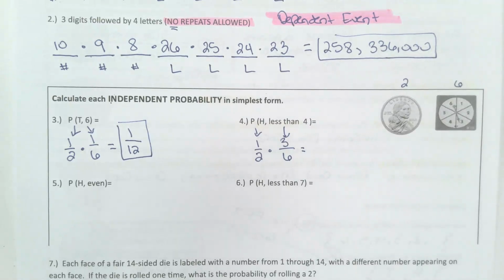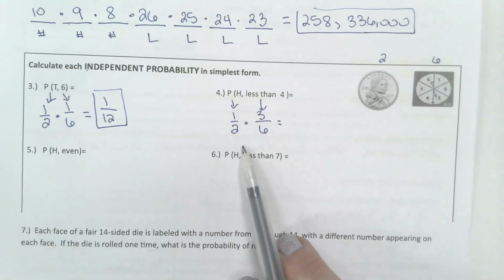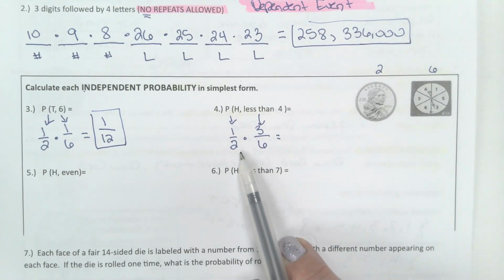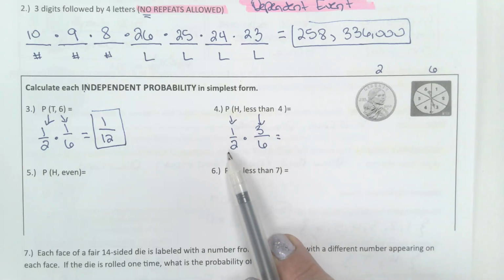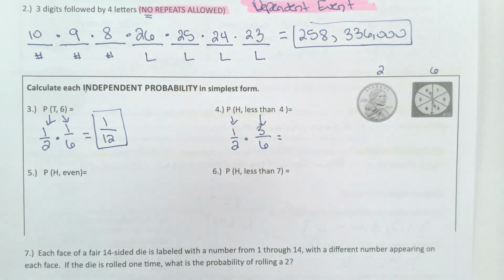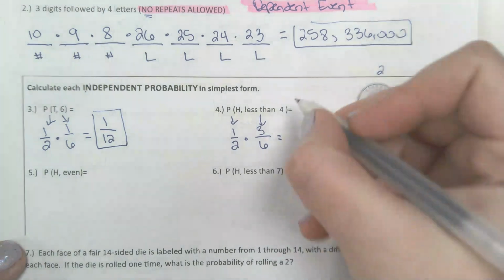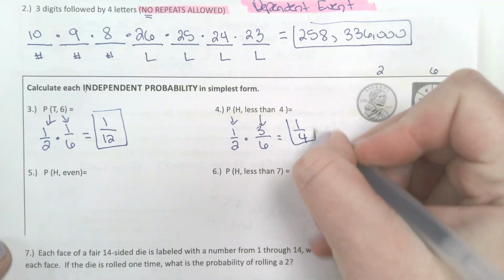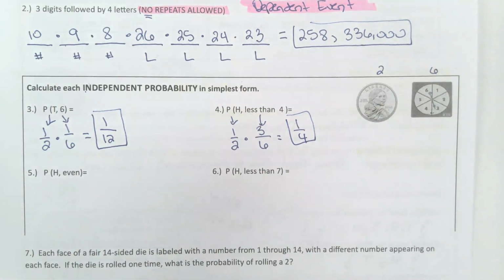You either need to reduce now or you need to reduce at the very end, but at some point you need to reduce. Or, quite frankly, you could put it into your calculator if you wanted. The ABC button would be good for this one. So you could go 1 ABC 2 times 3 ABC 6, and it'll automatically reduce it for you. If you use your calculator, you should get 1/4. You guys are doing 5 and 6, and I'm going to help the kids in class, and we'll be back.